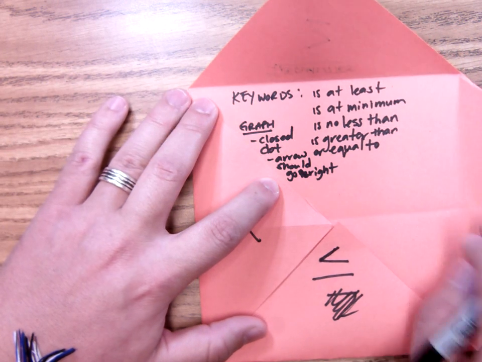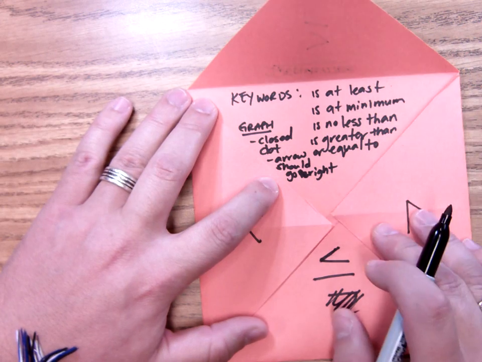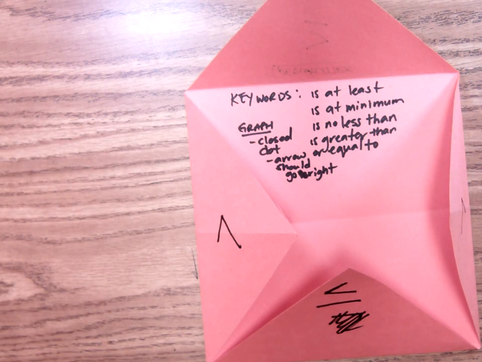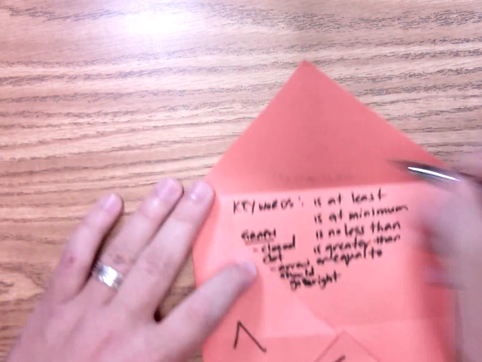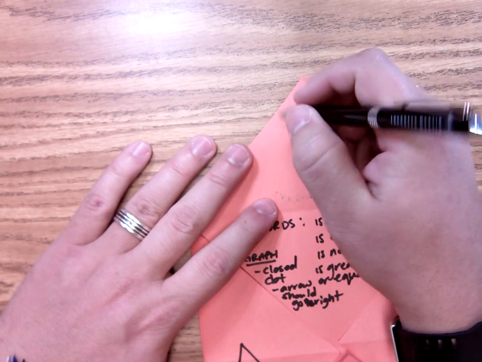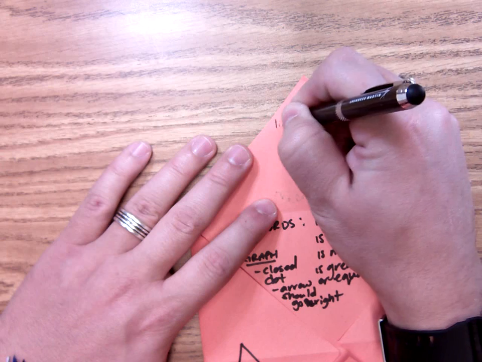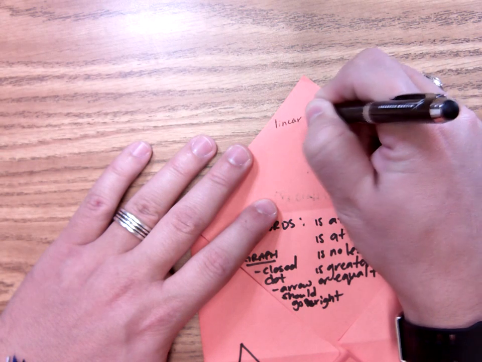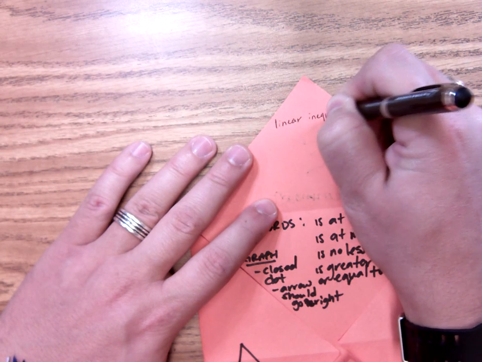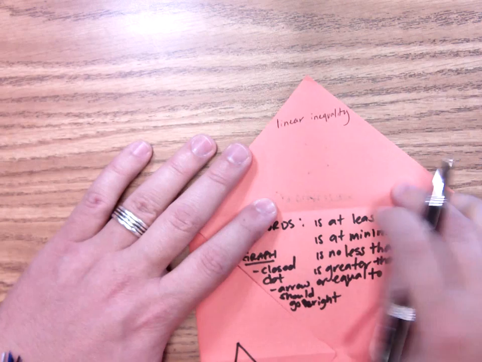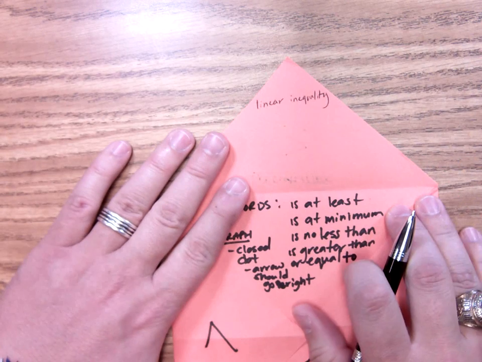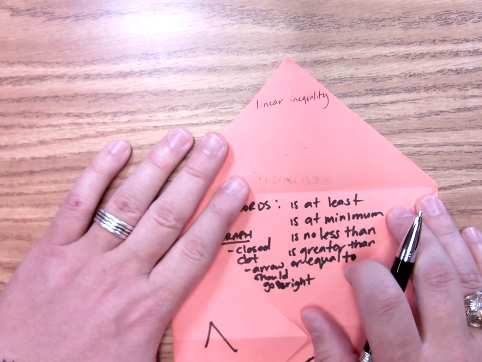And I'm going to show you one more thing. I'm going to put it up here on this flap, and I'm going to label this linear inequality. We're going to talk about this next week, but I'm going to show you now.